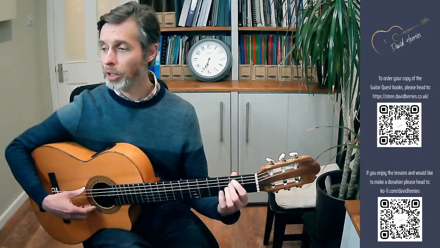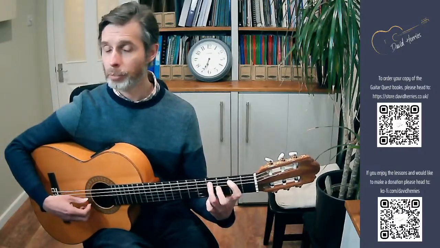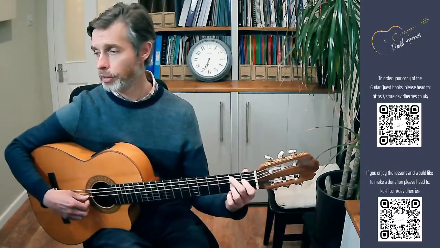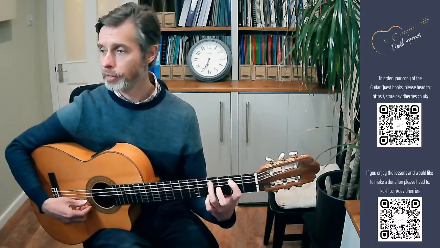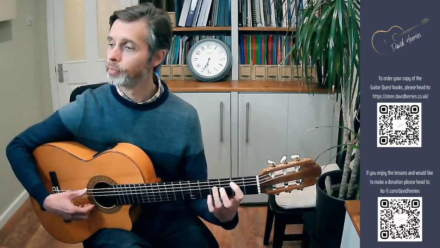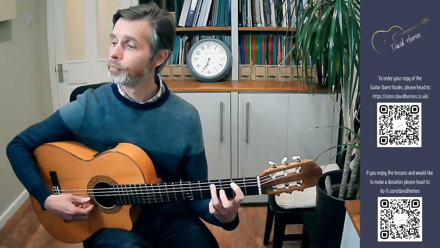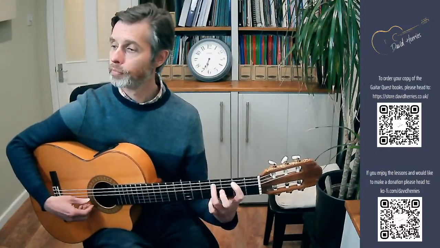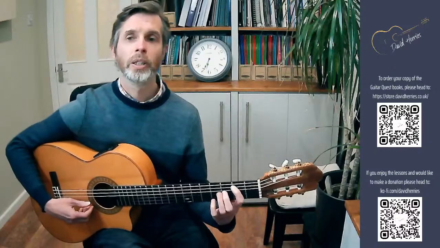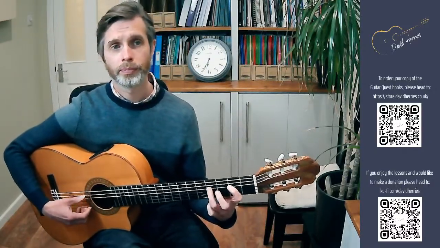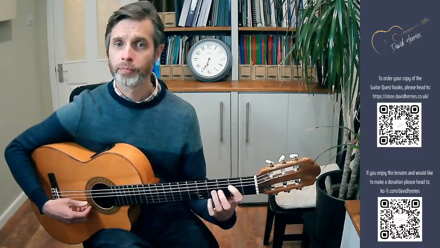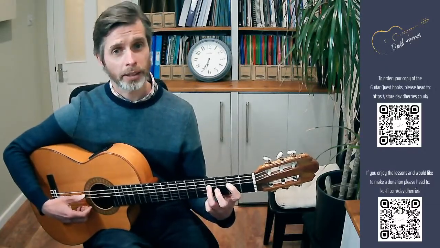To the first bar for half, B7, back to the beginning, move over a string, and then back again.